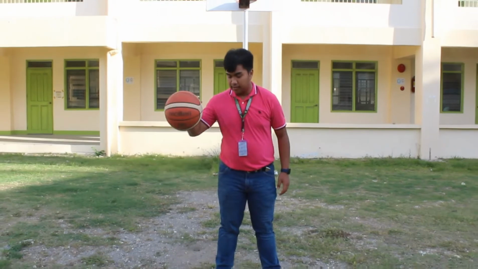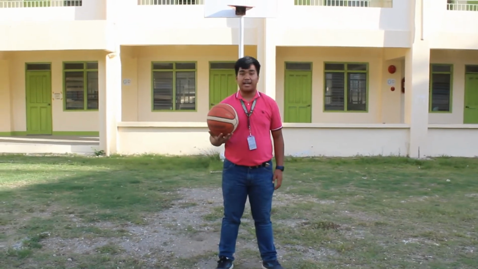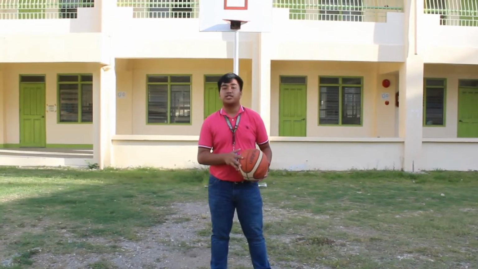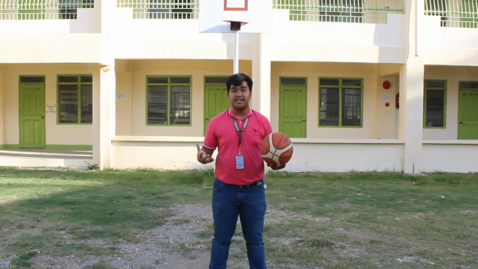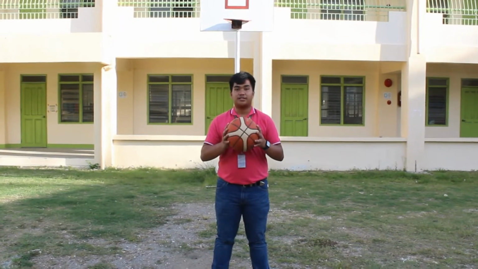Are you one of those who love to play basketball? Or have you ever observed or experienced to dribble a ball? The moment I throw this ball to the ground, obviously, it bounces back to my hand. That forceful coming together from the ball and in my hand is called collision.